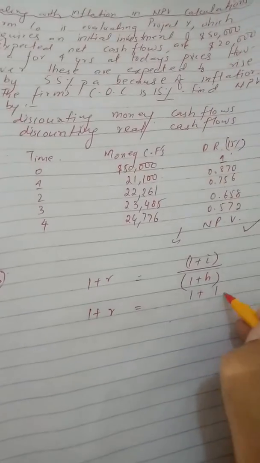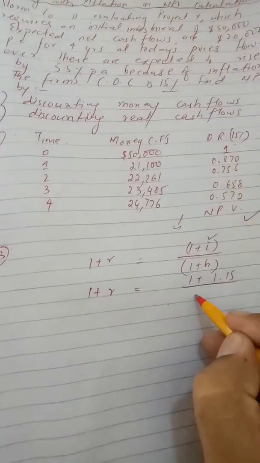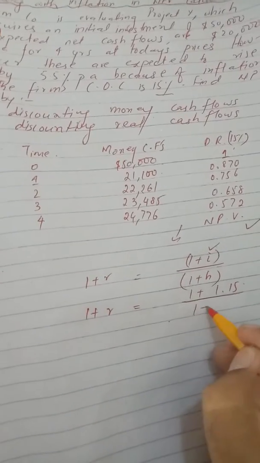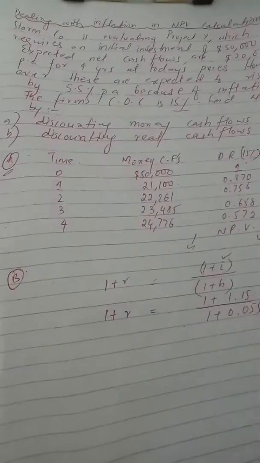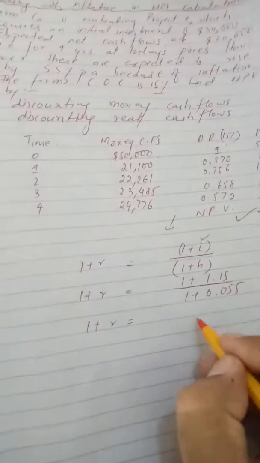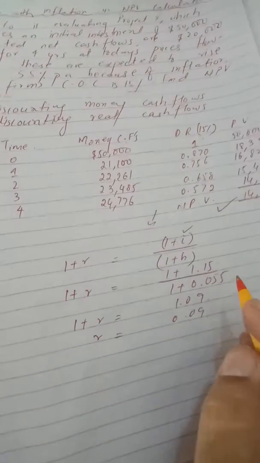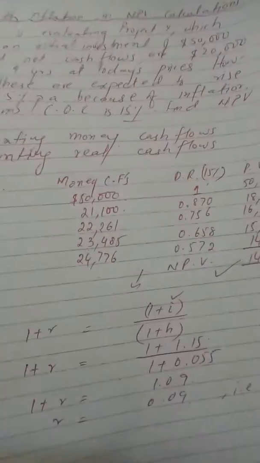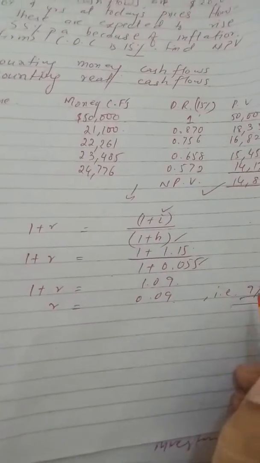So this is 1.15, the cost of capital, and H will be the inflation, 1.055 because of 5.5%, and now 1 plus R would be 1.09, and R would be 0.09, and that would be around 9%. So we have removed the inflation, and that would be the real rate without the inflation.